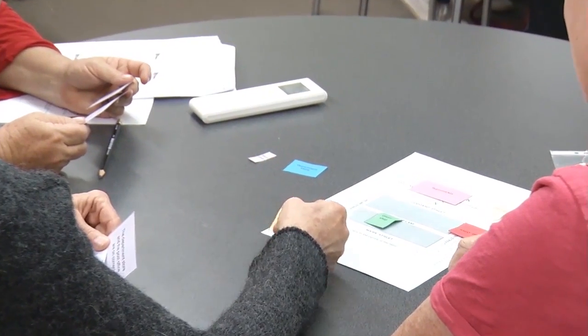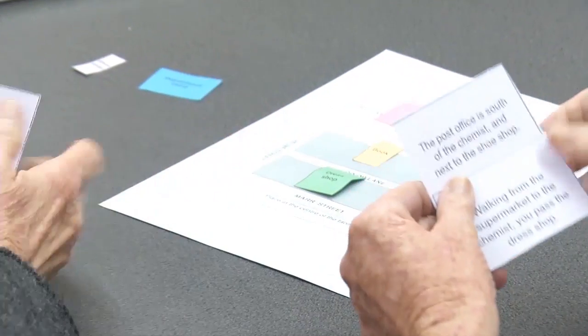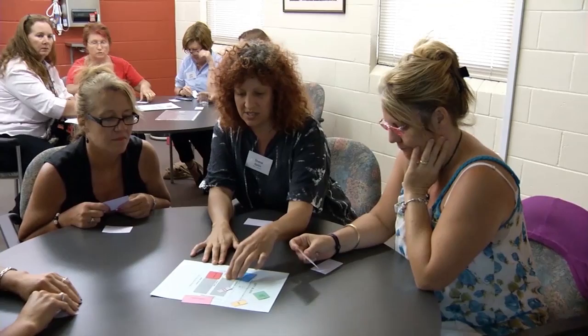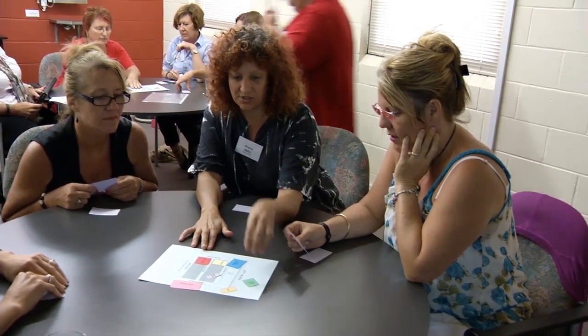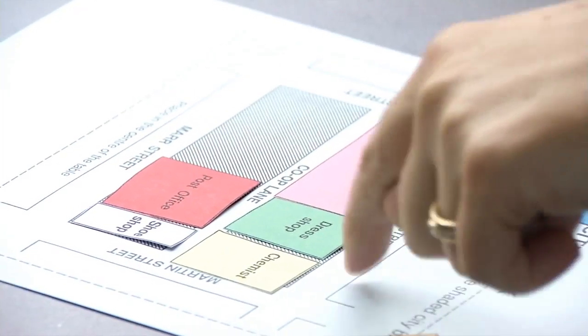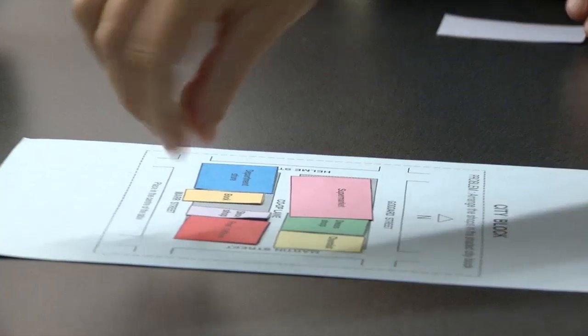And we're going to have the manipulable pieces. In this case, we've got a map, we've got shops, and we've got clues on how the shops are arranged. The shops are going to be arranged on the map in the shaded area. You use the clues one by one to decide how that's going to happen.